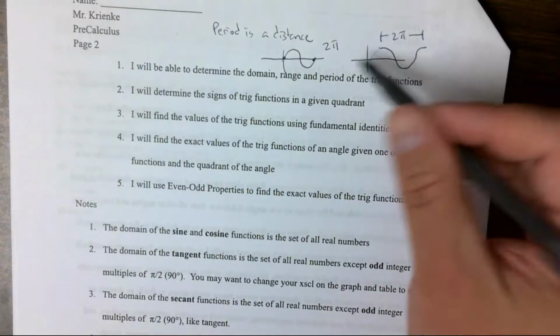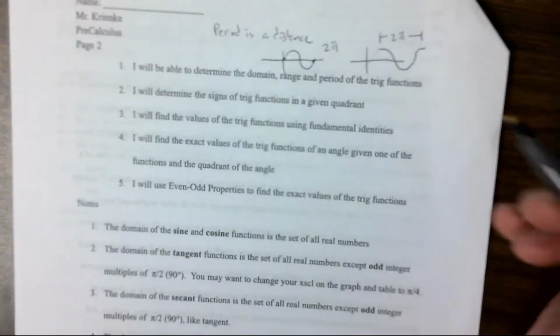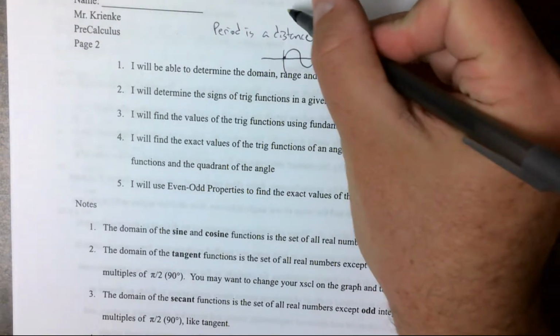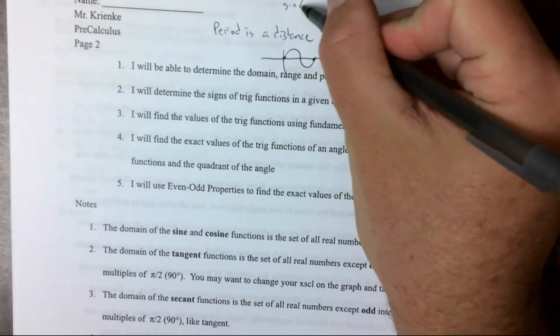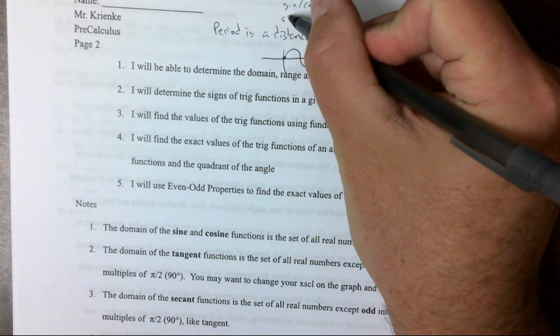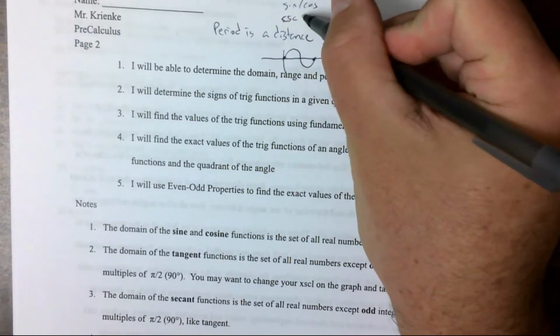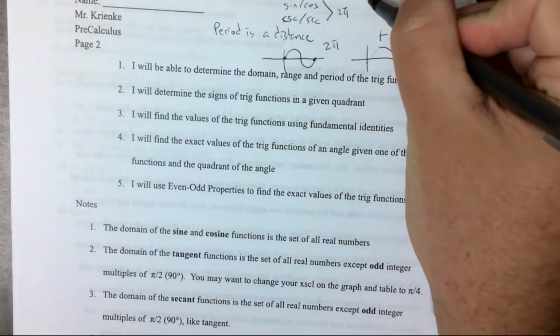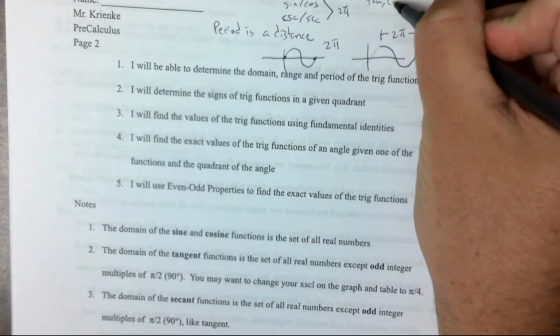So it's a distance. Sine, cosine, cosecant, and secant all have period 2 pi, whereas tan and cotan have period pi.